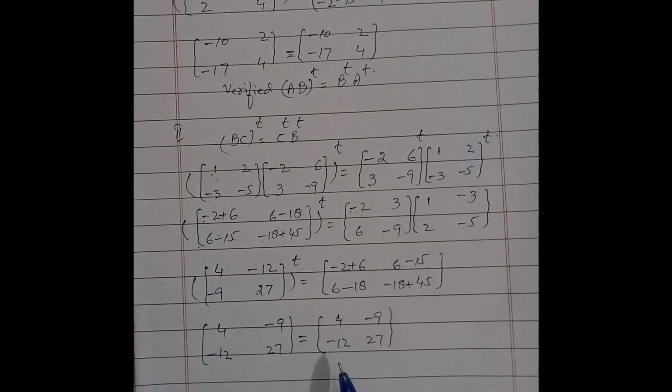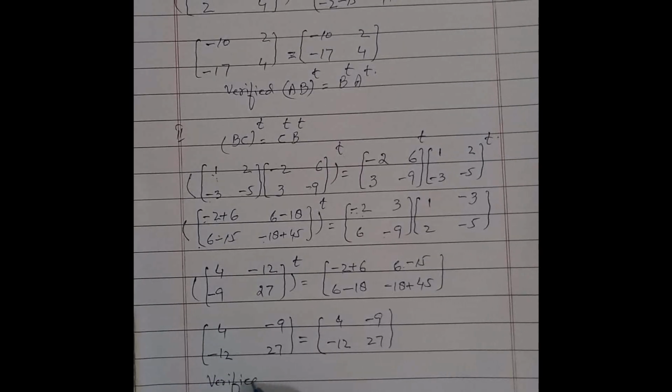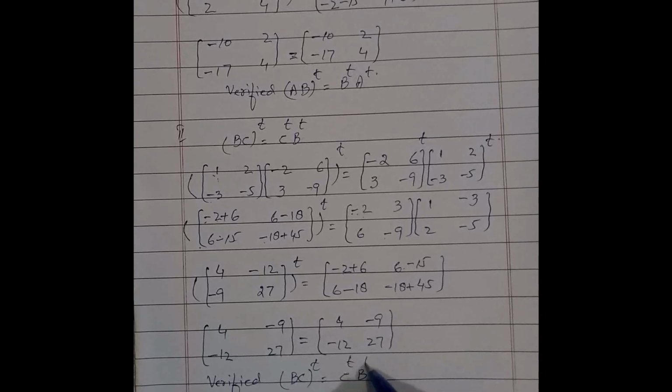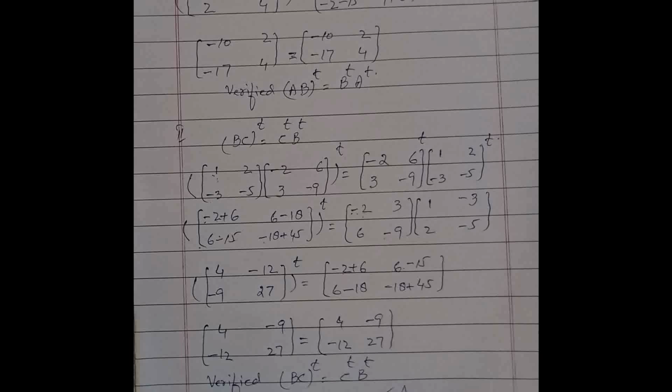And these two values of BC whole transpose is equal to C transpose into B transpose are the same. So this is verified. BC whole transpose is equal to C transpose B transpose.